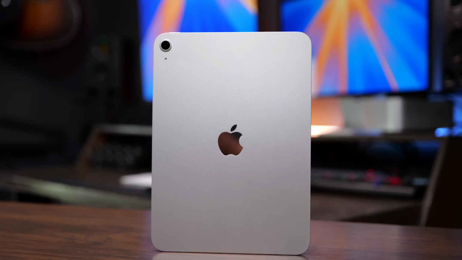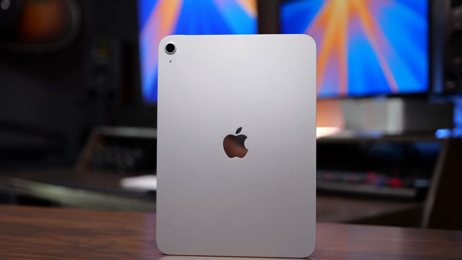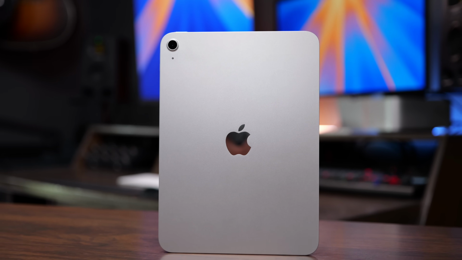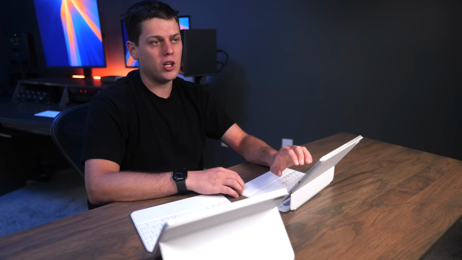And it's got a 6-core CPU and a 4-core GPU, but you will appreciate the 8-core CPU and the 9-core GPU of the iPad Air M3 if you're doing things like playing any sort of games, because the M3's GPU has hardware accelerated ray tracing as well as mesh shading.